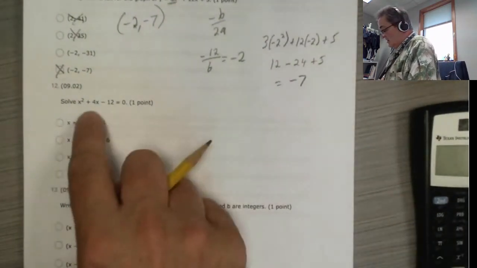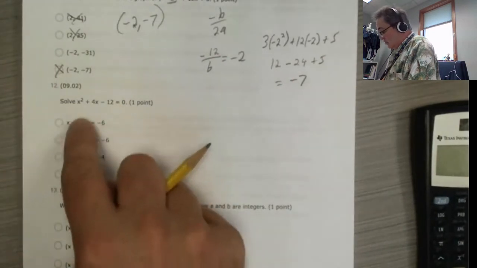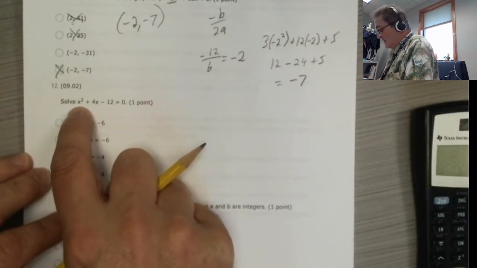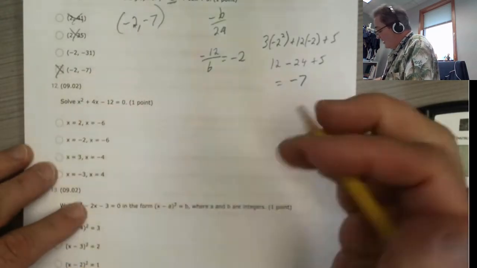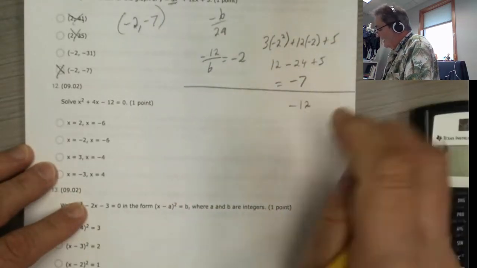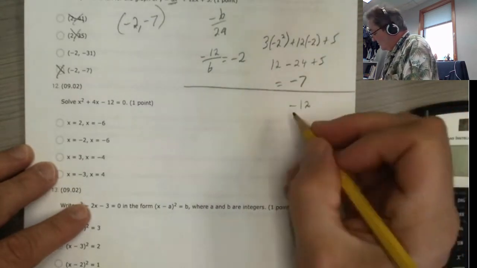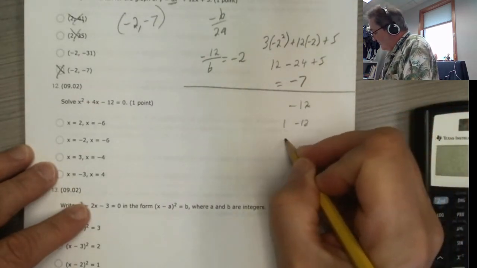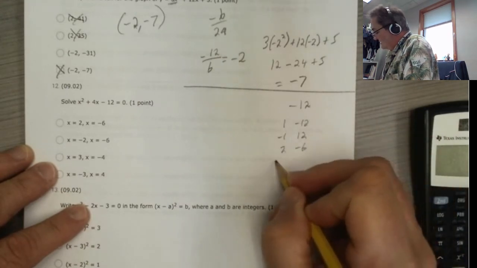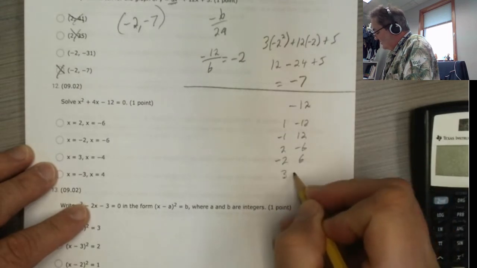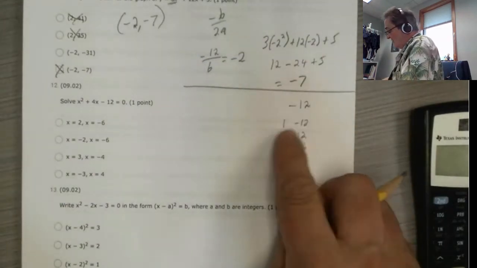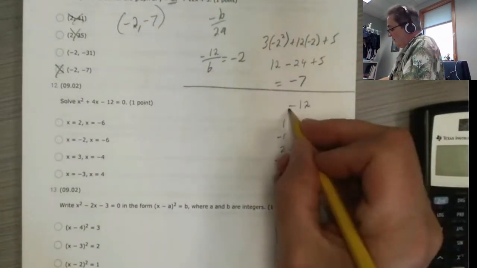All right, this one says to solve. And it looks like there are whole number solutions, so we should be able to factor this. So this is a coefficient of 1. This has a coefficient of negative 12. So let's look at, for negative 12, how many ways can we get negative 12 by multiplying two numbers together? 1 and negative 12, negative 1 and positive 12, 2 and negative 6, negative 2 and positive 6, 3 and negative 4, and negative 3 and positive 4. If we multiply any of those pairs together, we'll get negative 12.